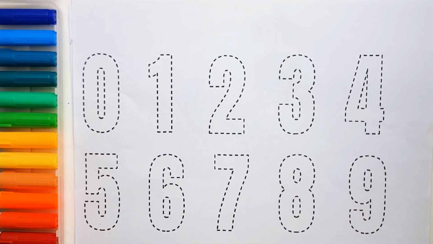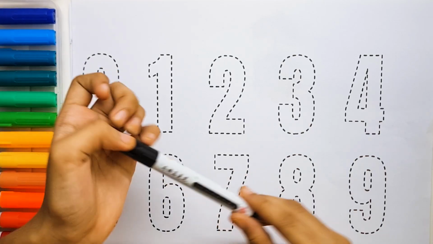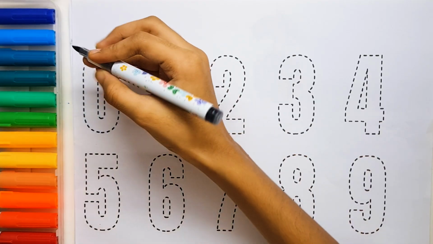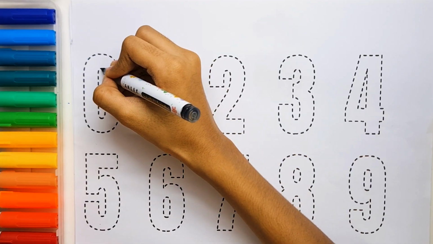Today we will learn numbers with colors. First, let's border it with black color. This is black color. We are going to border the number 0.